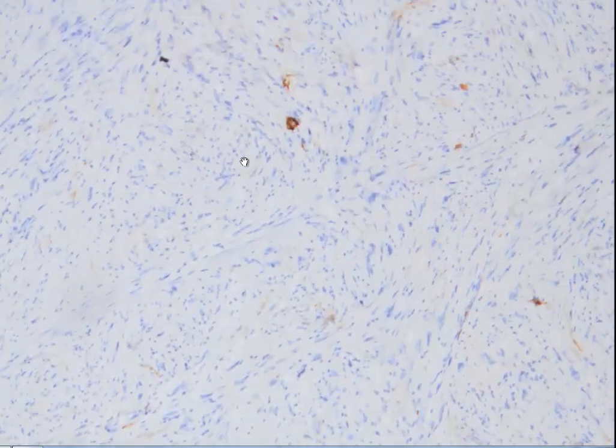The referred diagnosis was AFX, atypical fibroxanthoma, which could be the case, but AFX is negative for keratin and positive for CD10, and AFX is excluded because of the cytokeratin positivity and CD10 negativity.